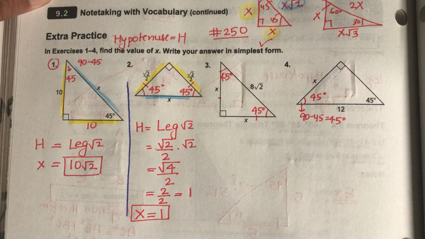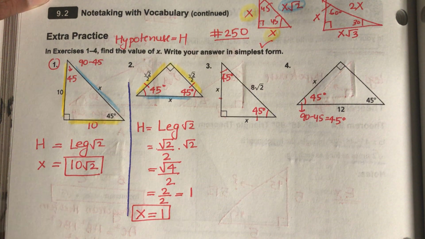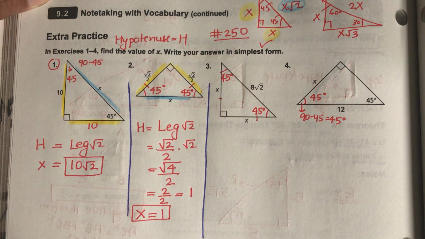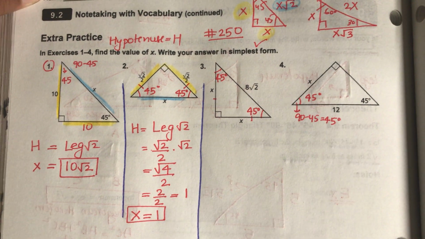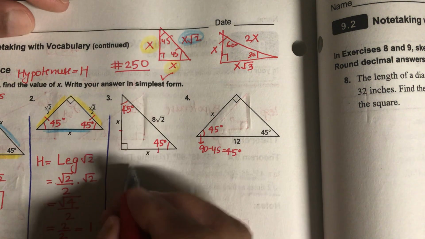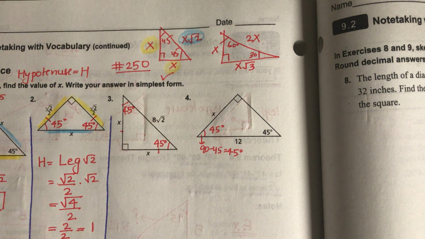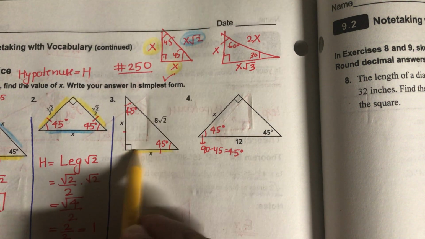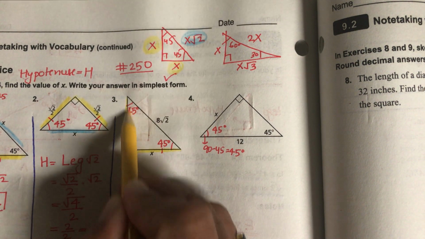Same way, if we're doing question number 3, let's see what's given. For number 3, we have been given 2 legs. Again, we already identified which kind of triangle it is, and we need to now identify which are the legs here.